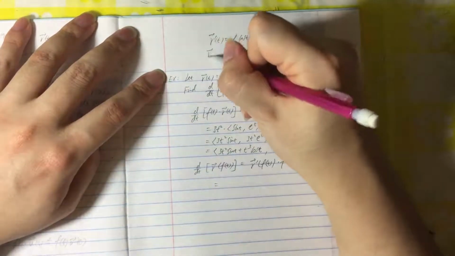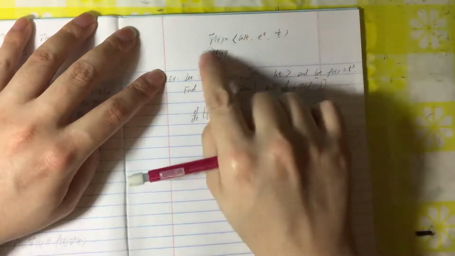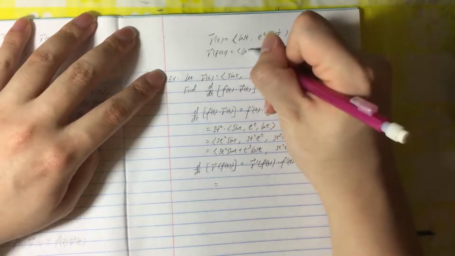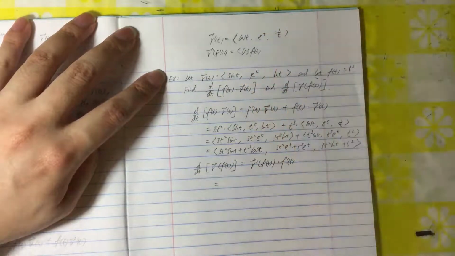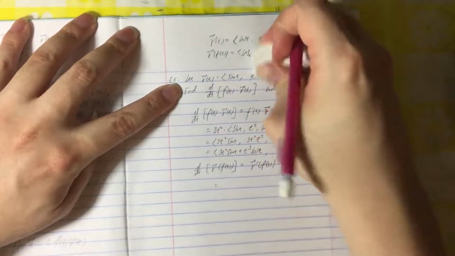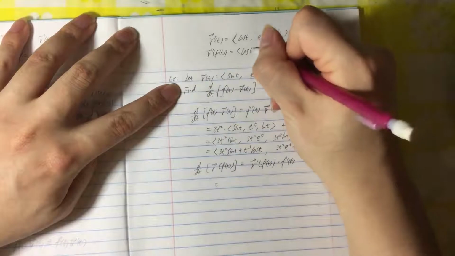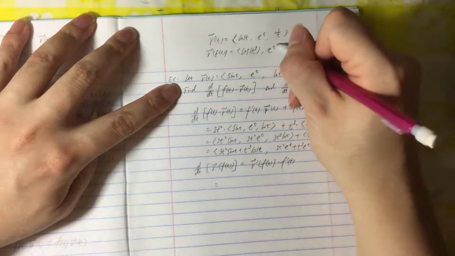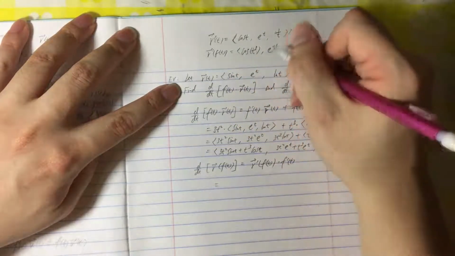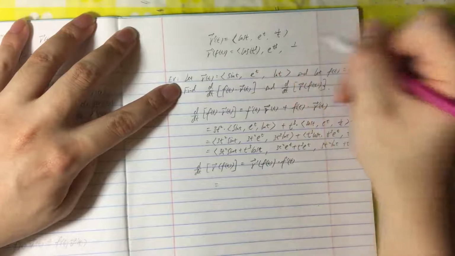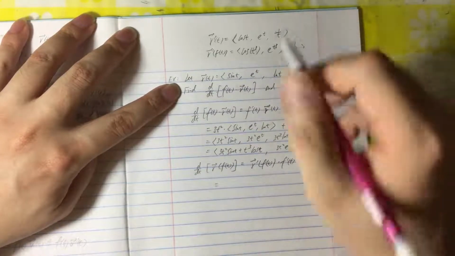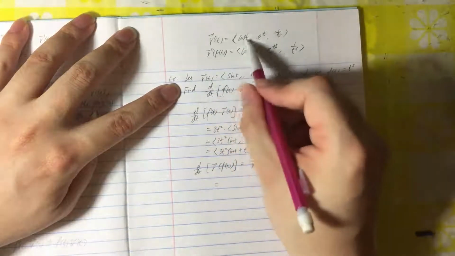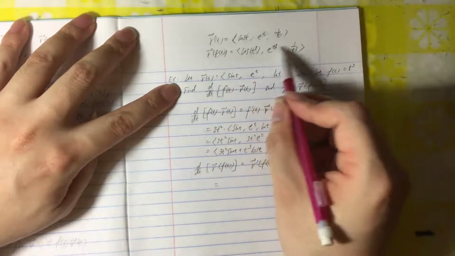Then for r prime of f of t, we plug f of t into the function. For r prime of f of t, we plug in f of t for each t, and f of t is t cubed.